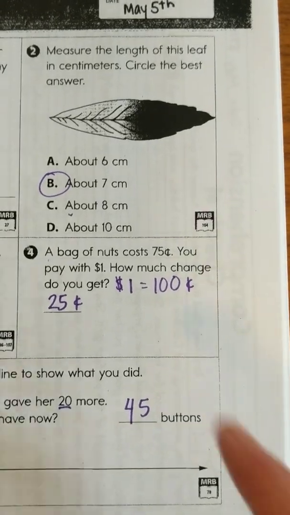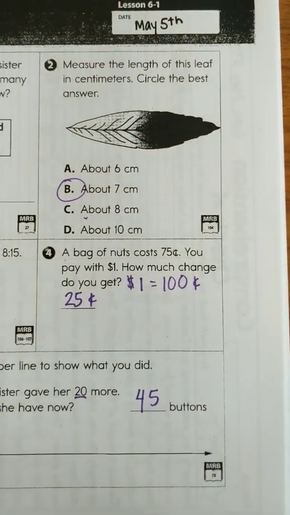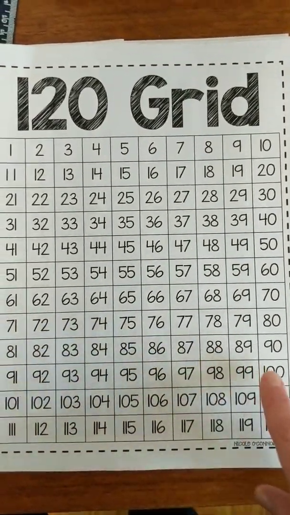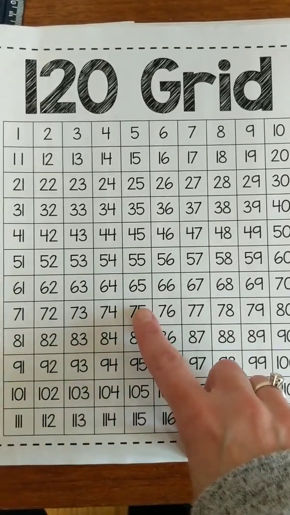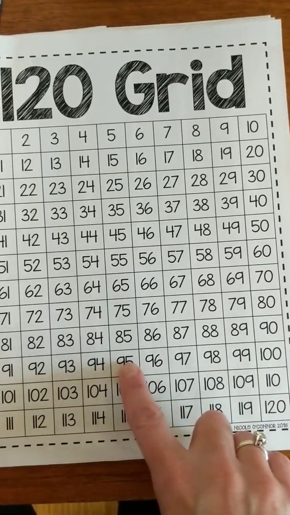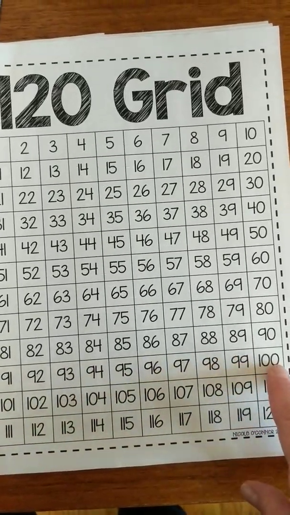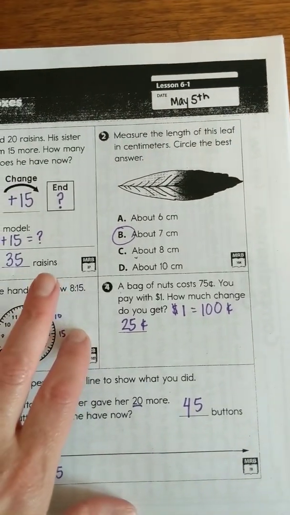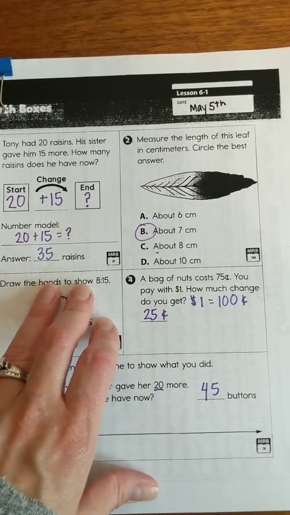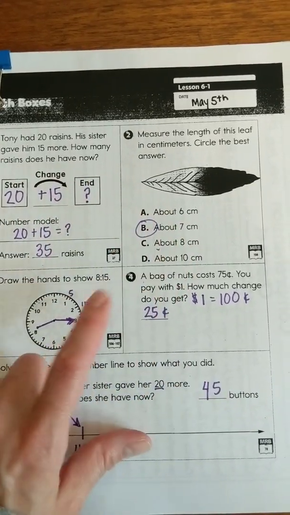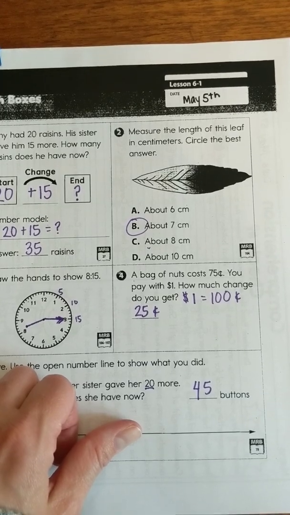So a bag of nuts costs 75 cents. You pay with $1. We talked that $1 is 100 cents. So what I did is I paid 75 cents, but now I need to get up to 100 to figure out how much more I'll get back, okay? So I can think 10, 20, 21, 22, 23, 24, 25, okay? Or I can also just think of my song, 25, 50, 75, $1, okay? And so I know that we were talking about quarters, so I knew I needed one more quarter, which would be worth 25 cents.